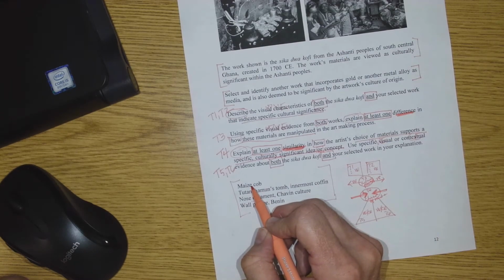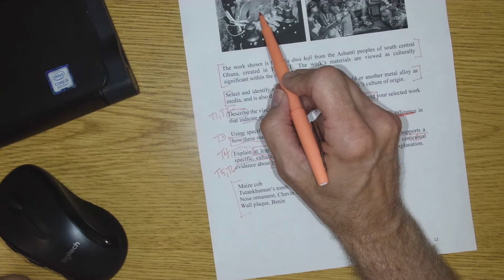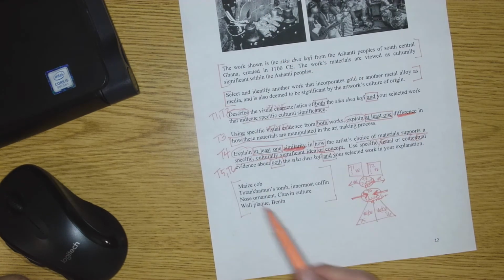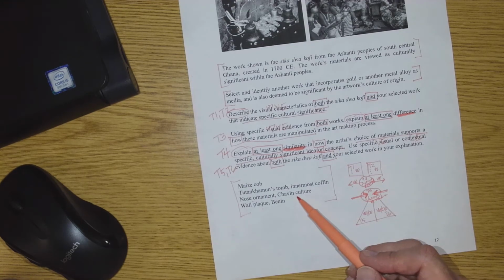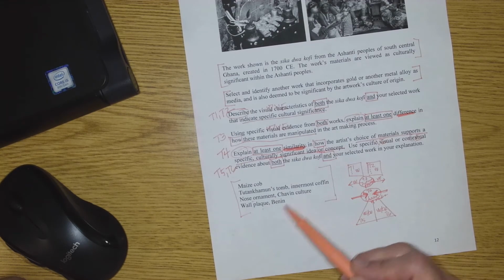Maize is hammered out. This is gold that's wrapped around the stool. This is solid gold that's probably cast. This work is probably also cast. So I hope that helps give you some ideas about how to talk about those works. Let's go on to this last question.